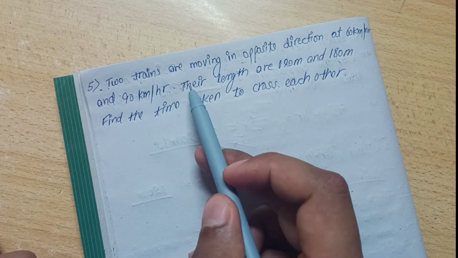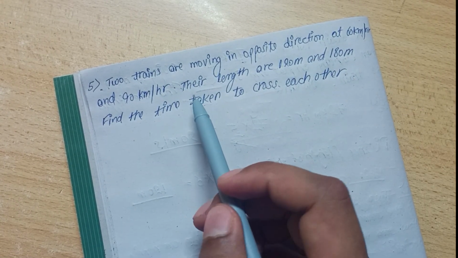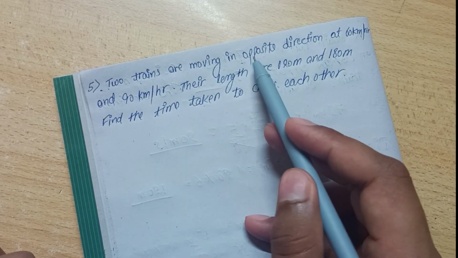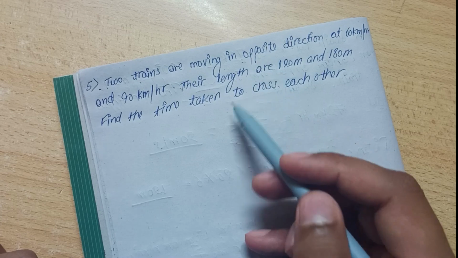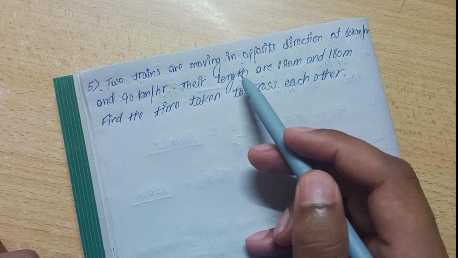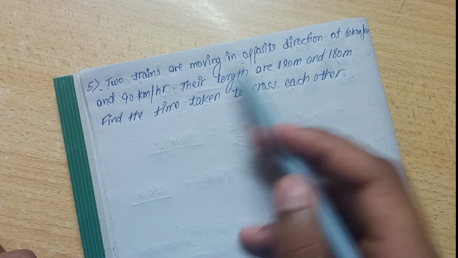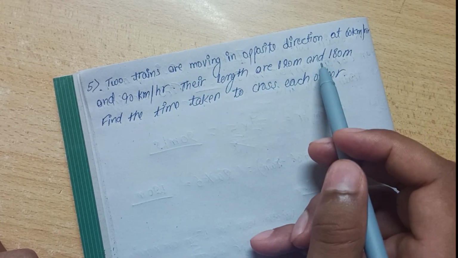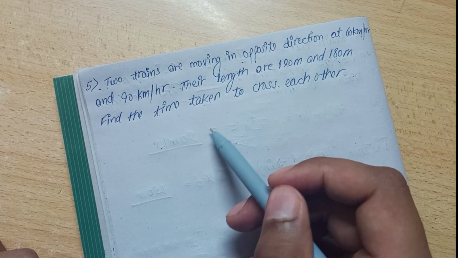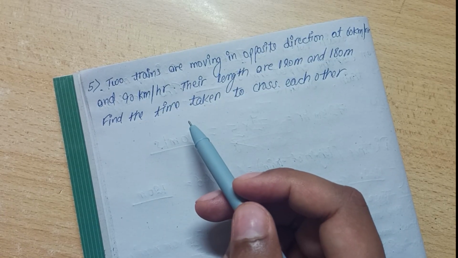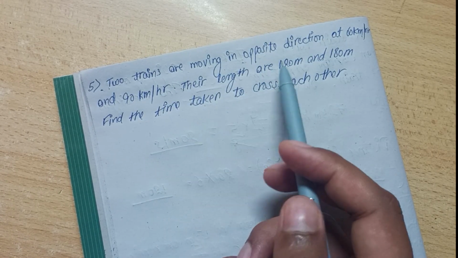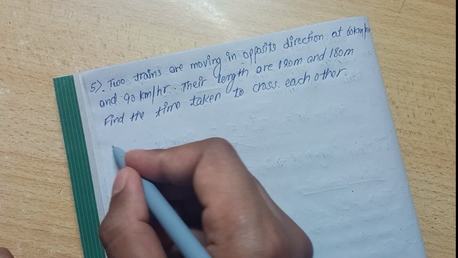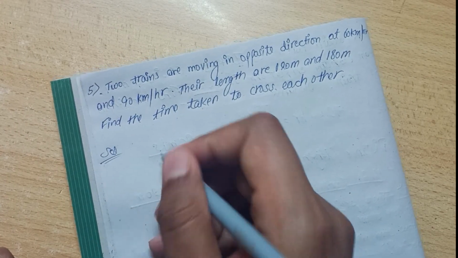This problem is also the same as the last problem, but the difference is that in this question the trains are coming in the opposite direction, not going in the same direction. So the relative speed becomes the addition of the speeds of both trains, and the distance remains the same, the sum of the lengths of both trains. If we know the distance and the speed, then we can easily calculate the time. So we will apply the same approach.